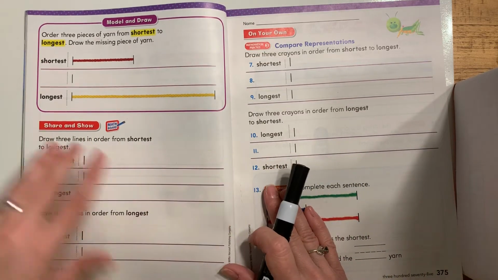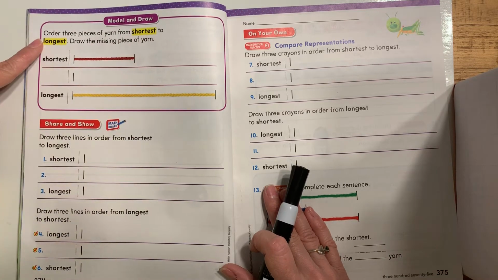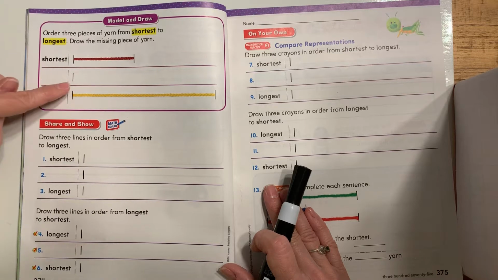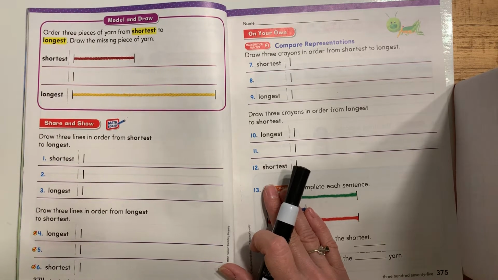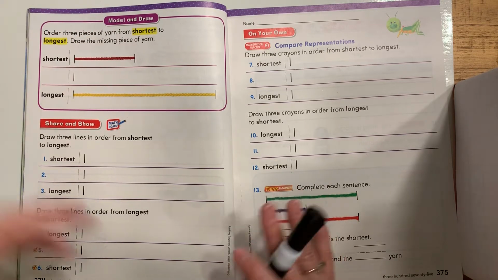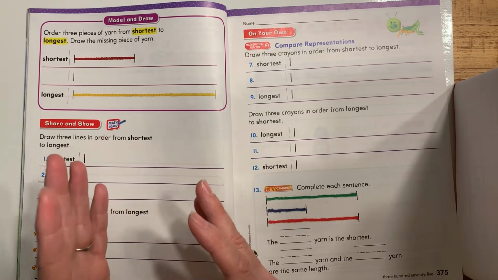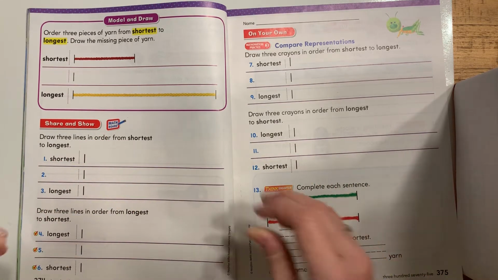So in this case, we are talking about ordering these three pieces of yarn from shortest to longest. We only have two pieces here, so they want us to draw the middle piece of yarn. But before we do that, let's talk about what shortest means. Shortest means the smallest, right? Or the shortest in length, or the one that is not as long as the others.